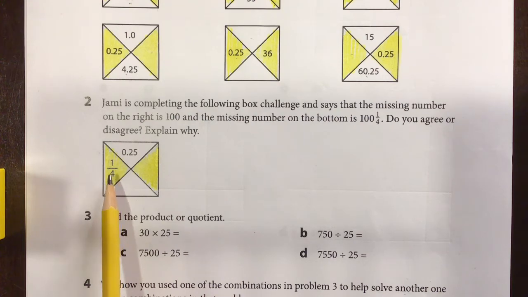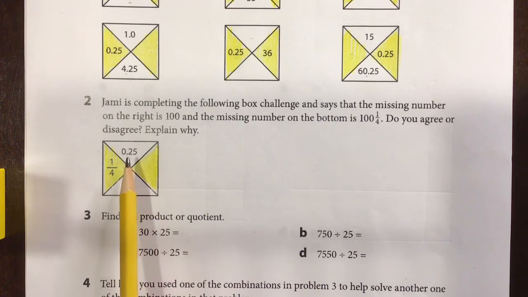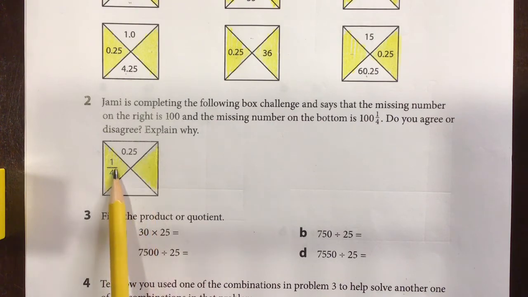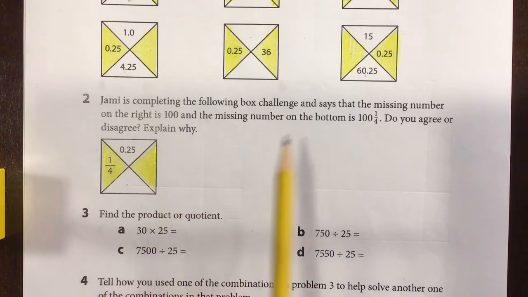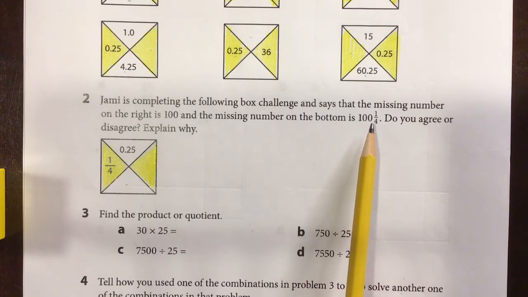So think about 1/4 as 25 cents. So 25 cents times what number equals 25 cents? Once you have that missing number, you should add this and this together to get the bottom number. In this problem, Jamie says that it's 100 and 1/4. Do you agree with Jamie? Explain why or why not.